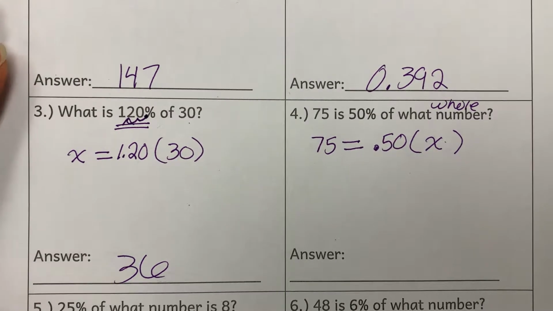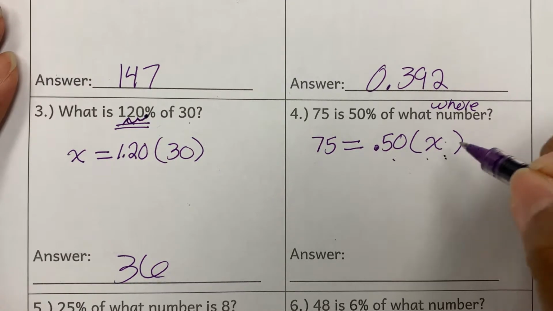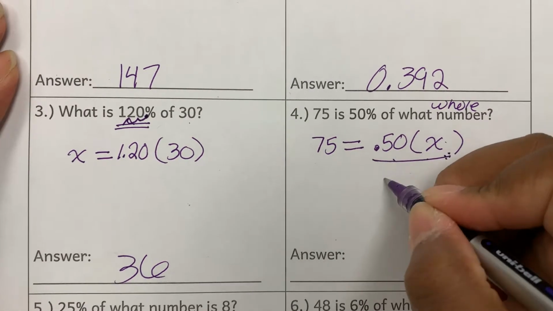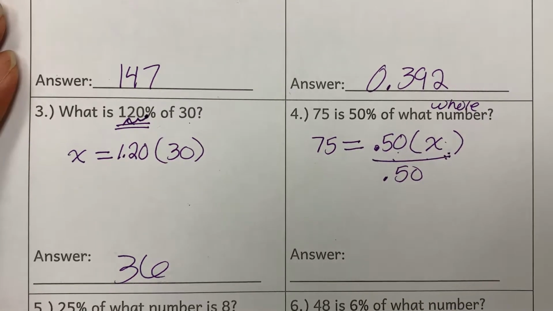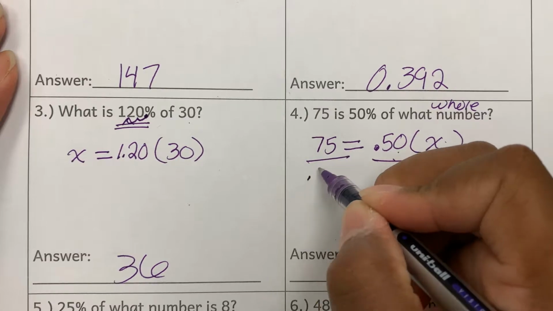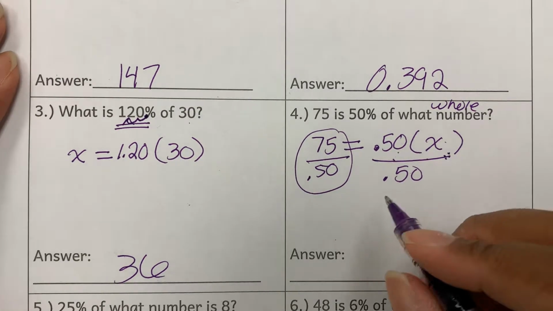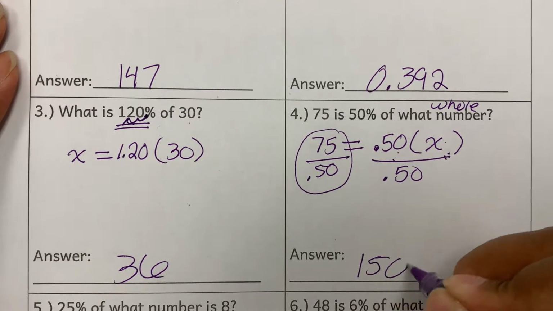Because we're missing one of these two factors, to find this number we must divide, and you're dividing by the number you do know. In this case, you divide 75 by 50 hundredths. In the calculator, you would have this expression, and out would pop 150.